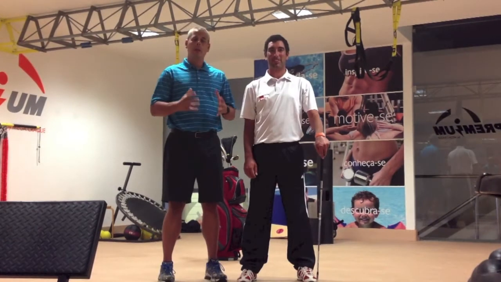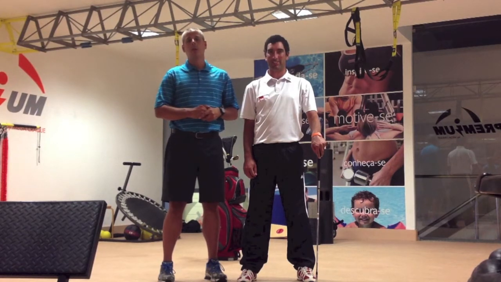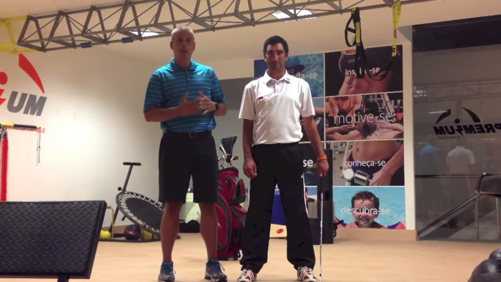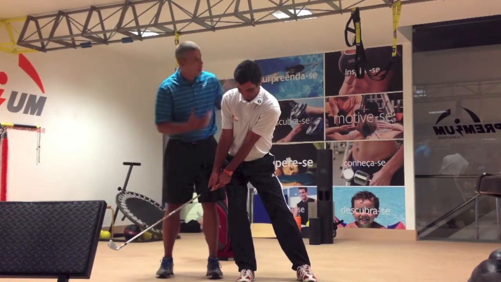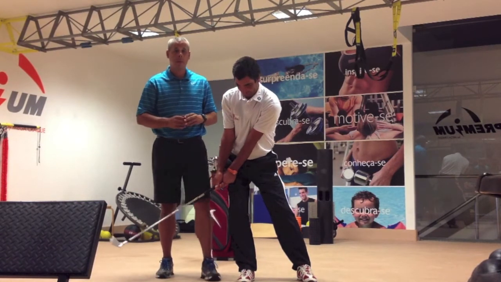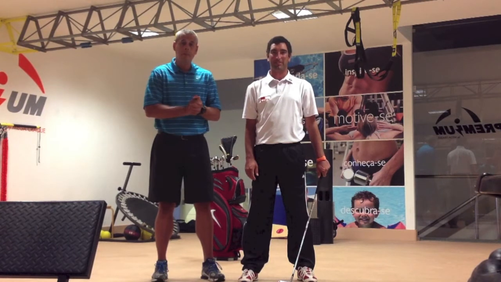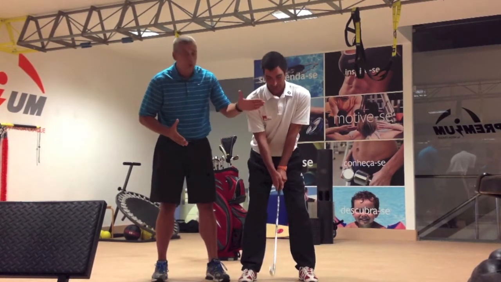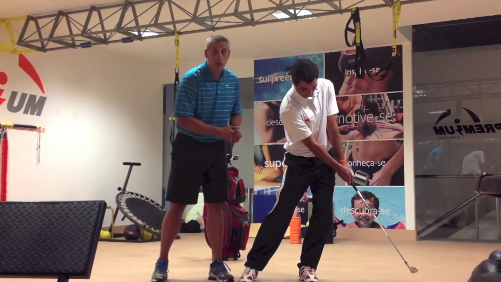The sway is characterized by a lateral movement in the frontal plane during the backswing away from the target, like Tiago is showing us. So the hip slides away from the target. The slide is on the same plane of movement, but the hip is going to slide towards the target, like Tiago is showing us. Okay?